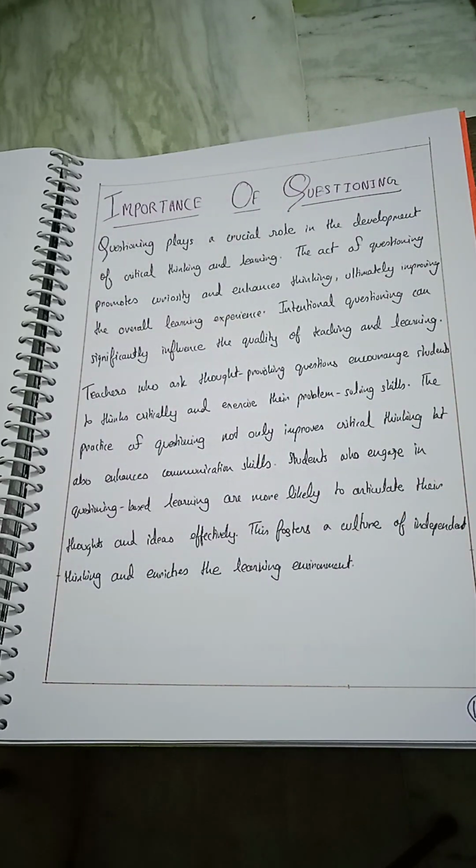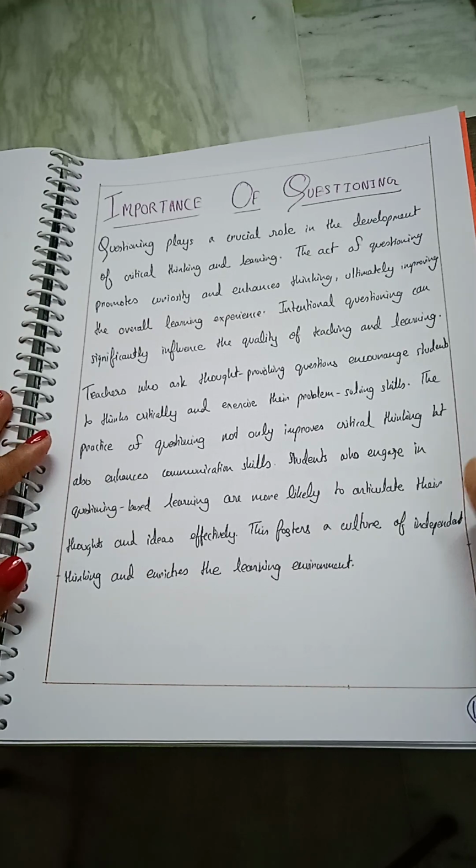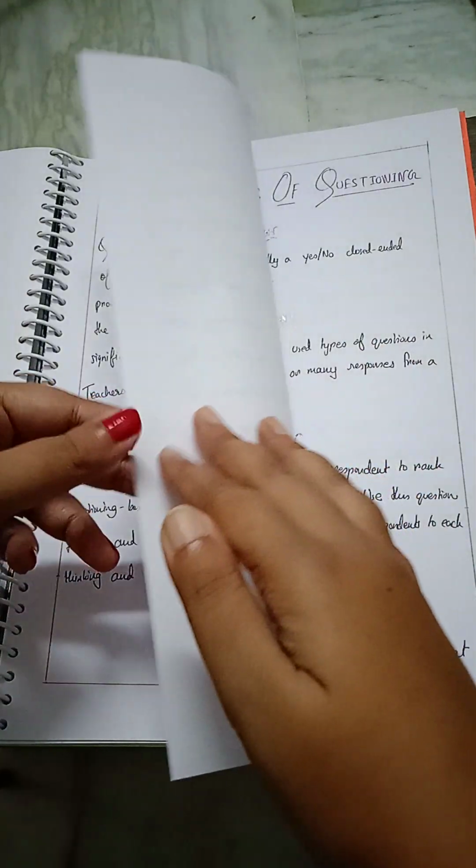This is the importance of questioning. Here you have to write why questioning is important and how it is useful.